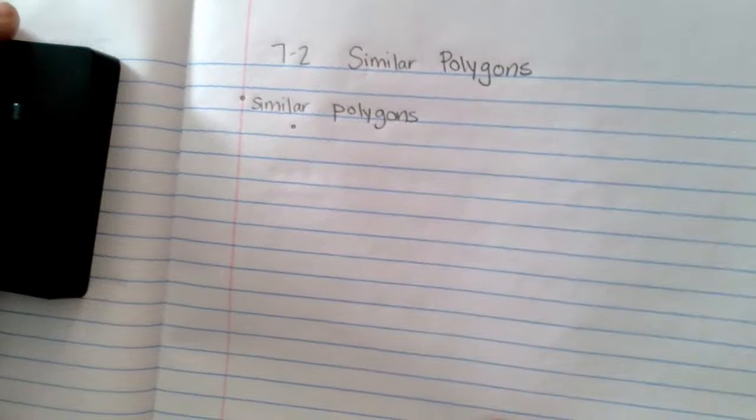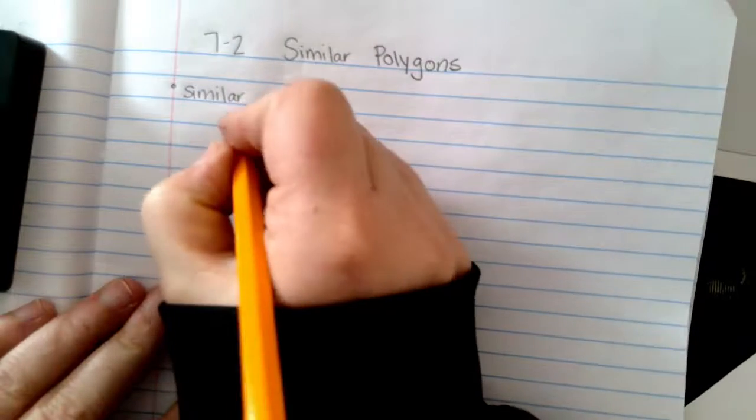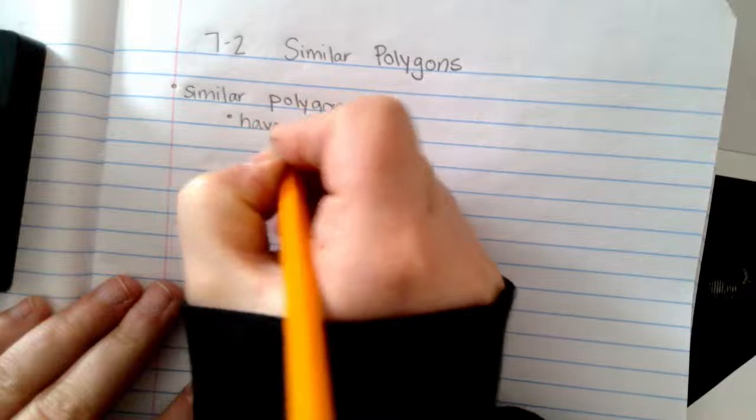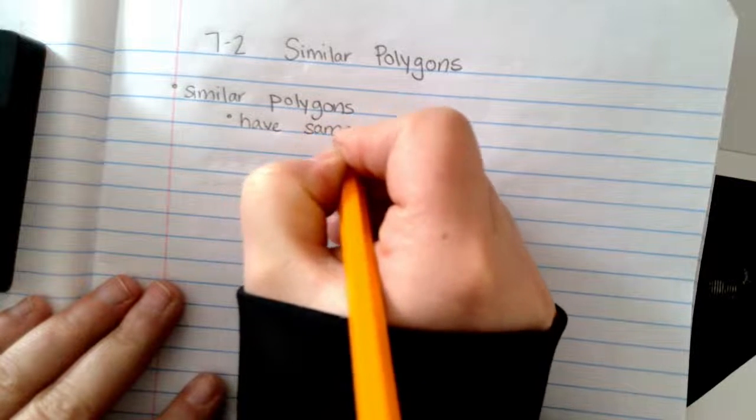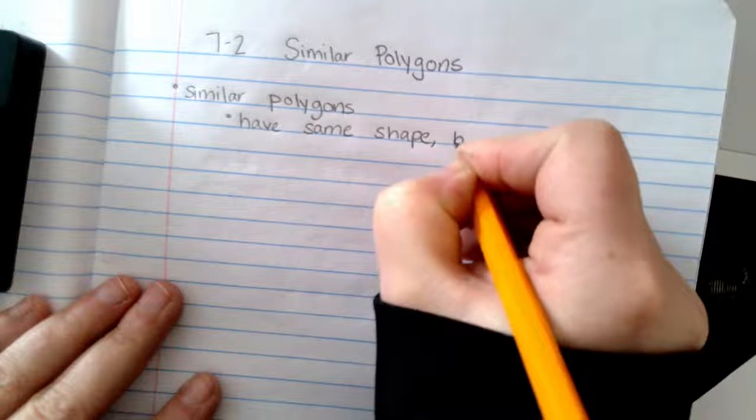There's a couple of things about similar polygons. The first thing that we are going to know is that similar polygons have the same shape, but different sizes.